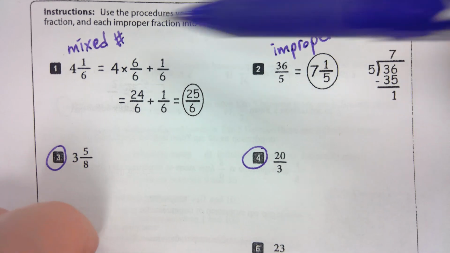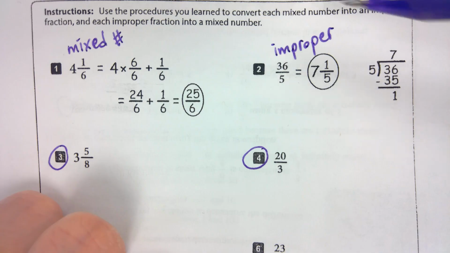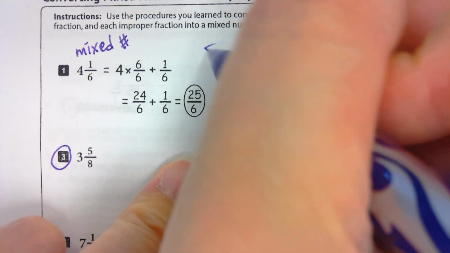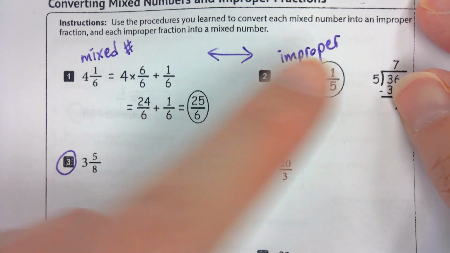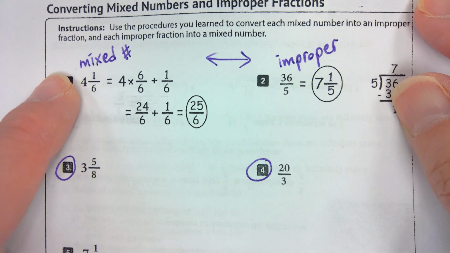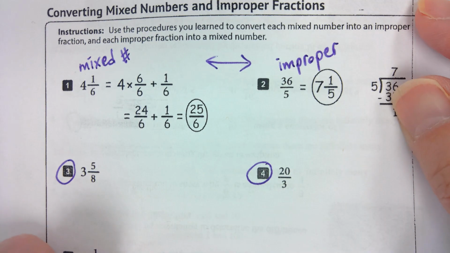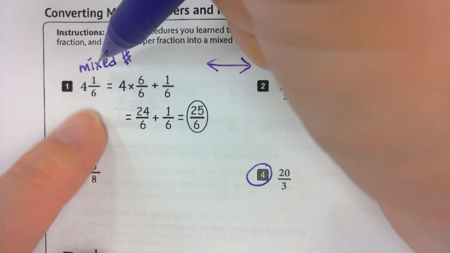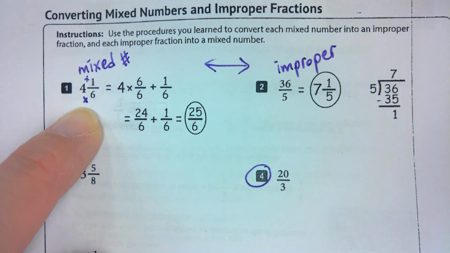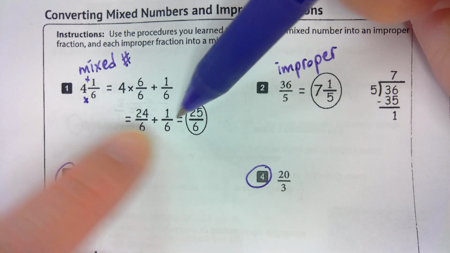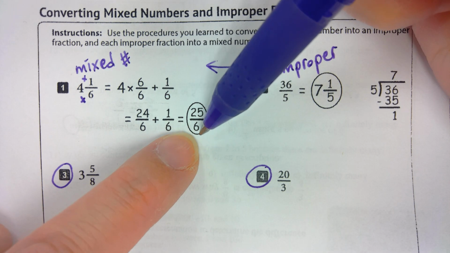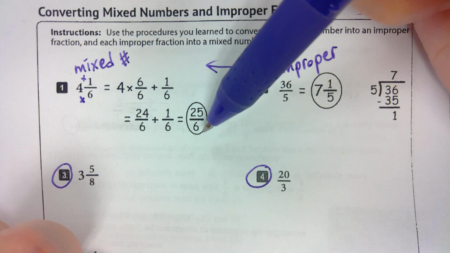So on the test, definitely you need to know how to change between them. You change from a mixed number to an improper, and then from an improper back to a mixed. You need to be able to do both. To change from a mixed number to an improper, you multiply and then add. So 6 times 4 gives you 24, plus 1, you get 25. And the denominator stays the same. So 25 over 6.